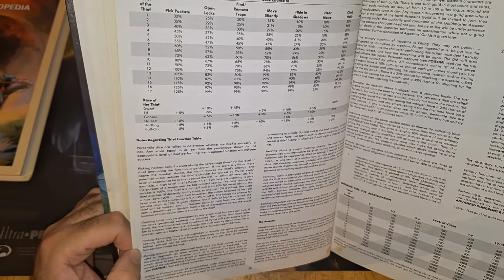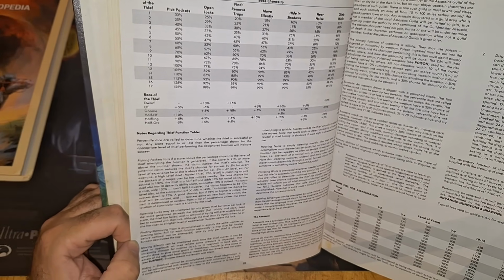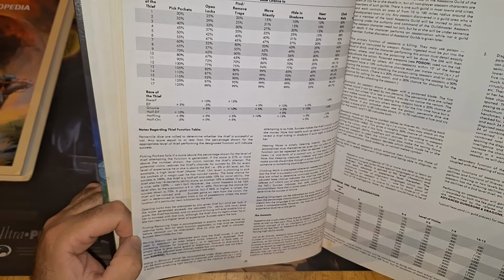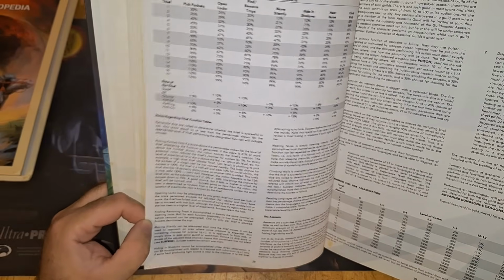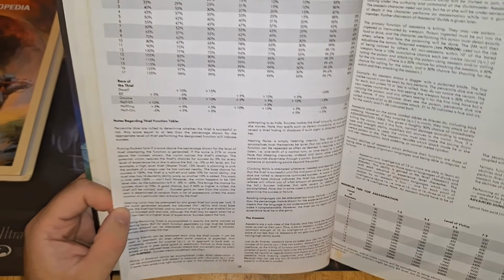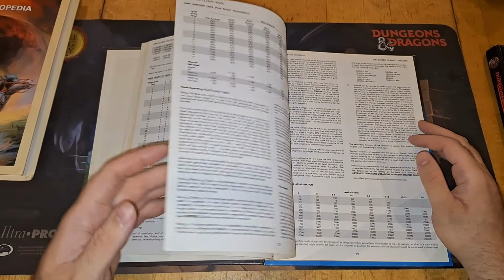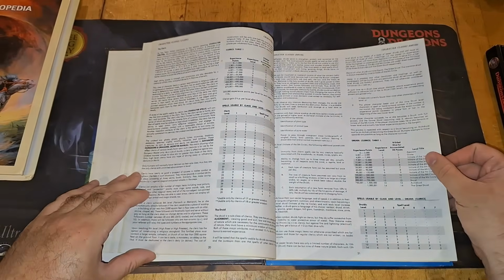So when you go from first to second level, your pickpockets goes from 30 to 35. However, if you are an elf, your pickpockets start at 35 and go up to 40% because you add plus 5% to the pickpockets ability. So again, that's kind of cool to see. So your race will factor into that, but there's more that factors into the thief abilities as well in here.